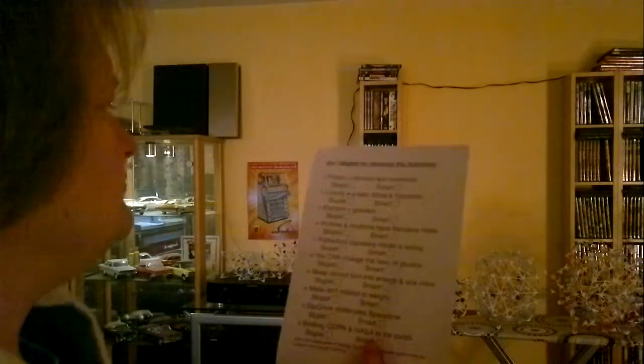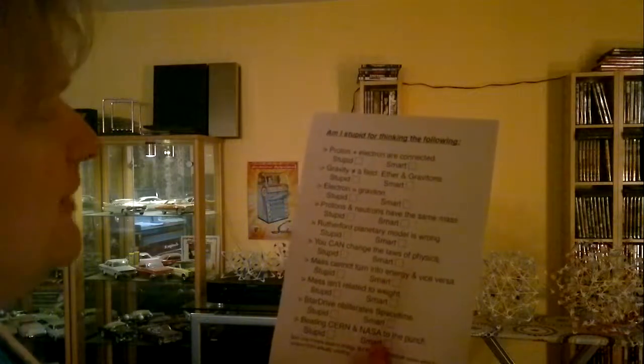Maybe you believe in Rutherford and his planetary model. Go ahead, I don't. And another thing, I say you can change the law of physics. You might disagree. You cannot change the law of physics. No, you can change the law of physics. Why? Because those laws are made by human beings. And human beings make mistakes.